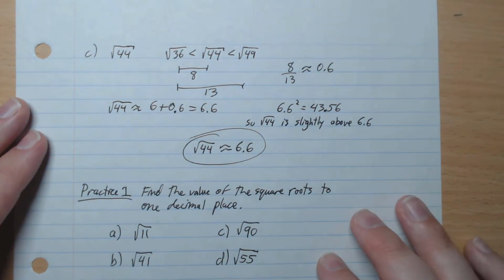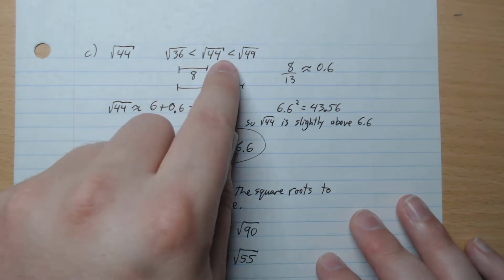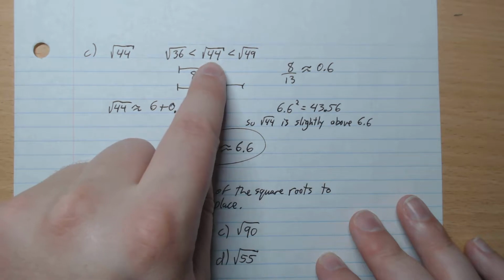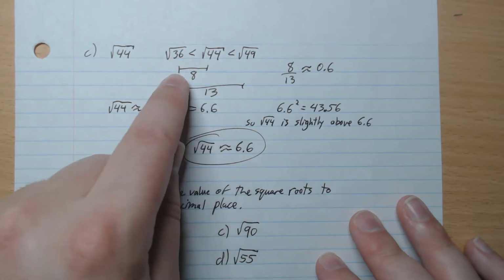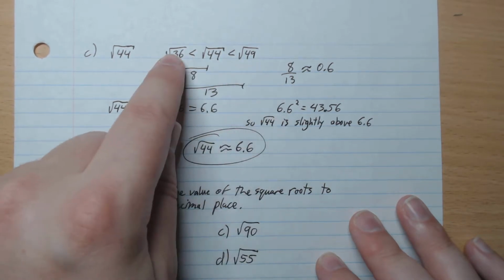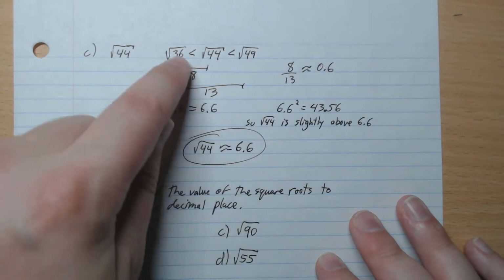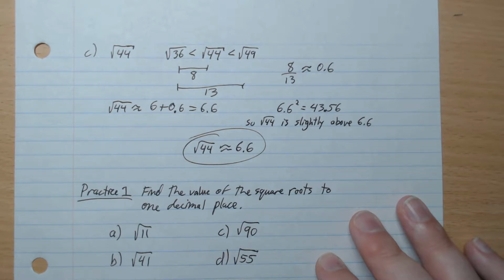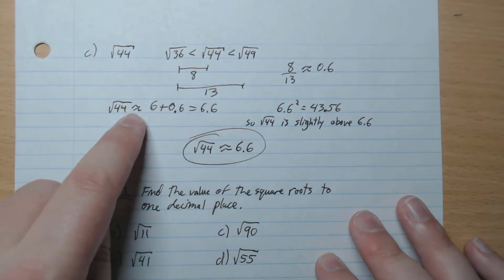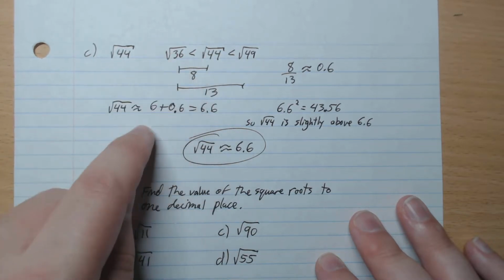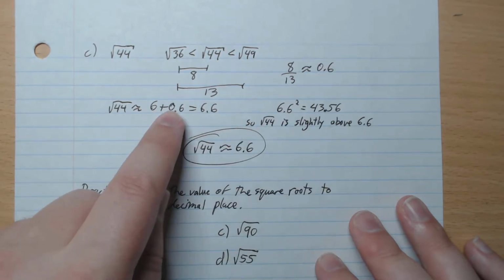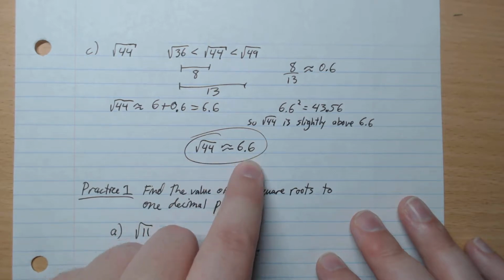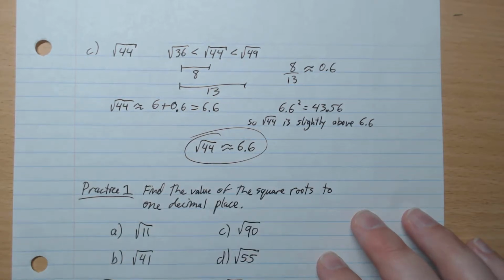Okay, C, root 44. This is in between root 36 and root 49. So the distance between 44 and 36 is 8. Between 49 and 36 is 13. We look at that ratio, 8 over 13, which is approximately 0.6. So root 44 is approximately 6 from root 36 plus 0.6 like that, which gives 6.6. So the root 44 is approximately 6.6 to one decimal.